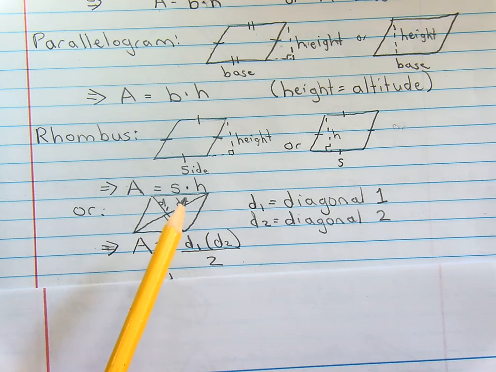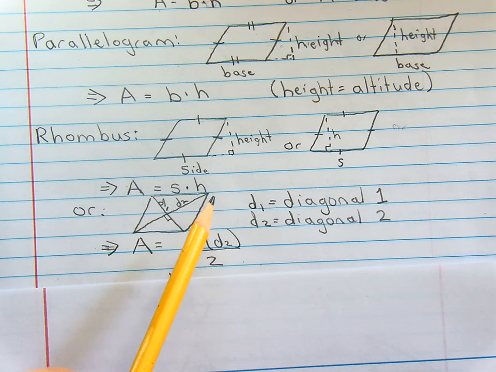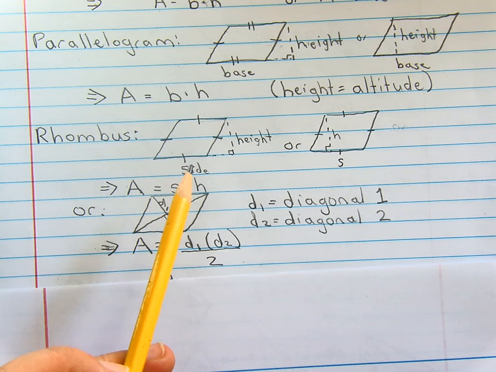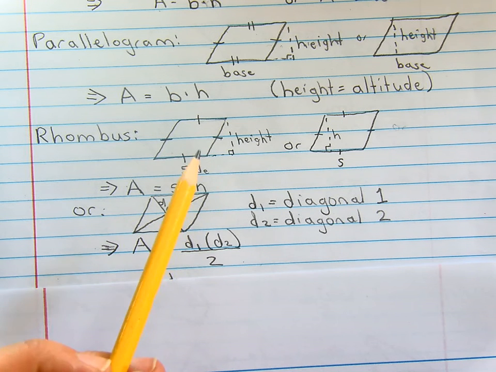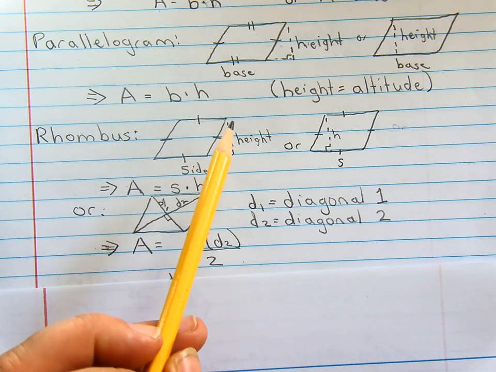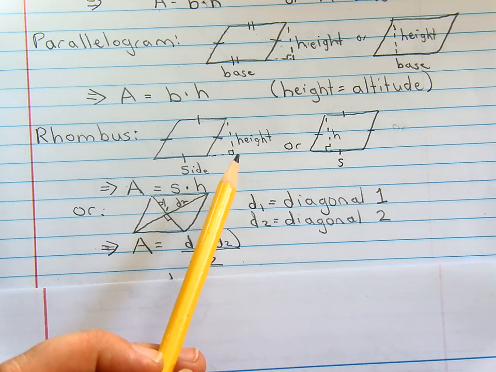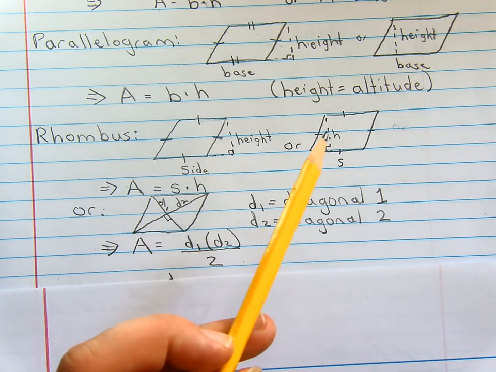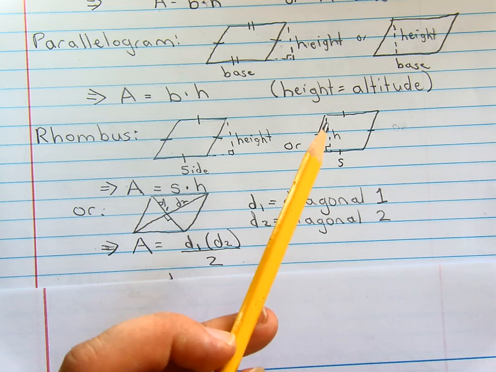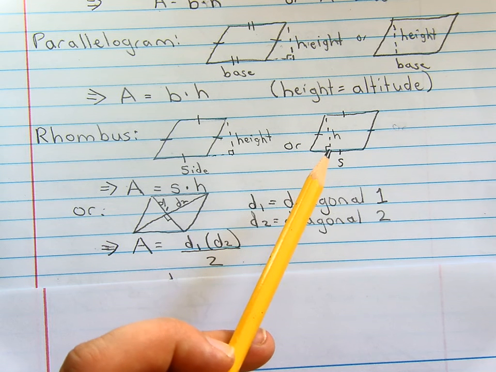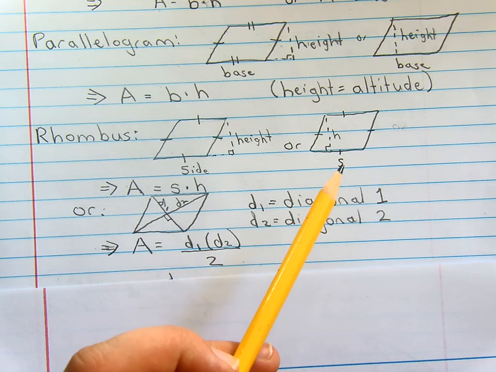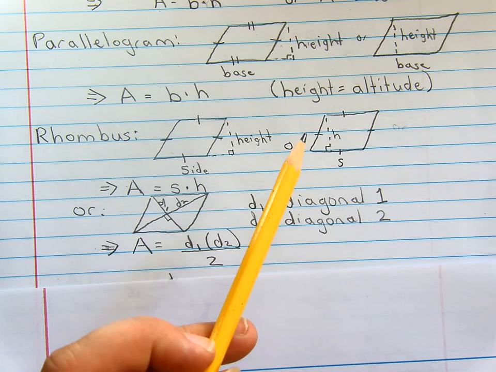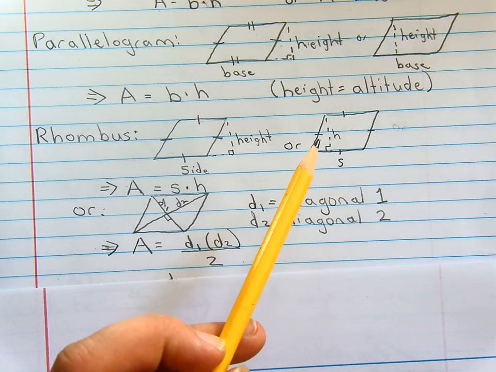So in that situation, it's side times height, or could use base times height. So it's kind of a mix between a square concept and a parallelogram. The height, again, is either going to be an altitude on the outside or on the inside. And don't confuse the height with a side length if it gives you a measurement along this side here.